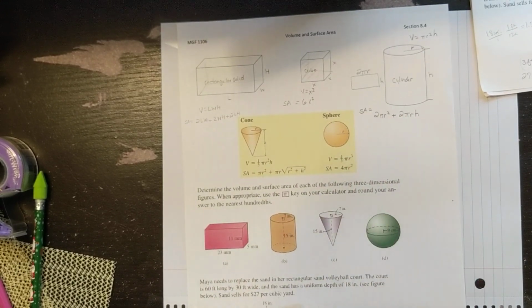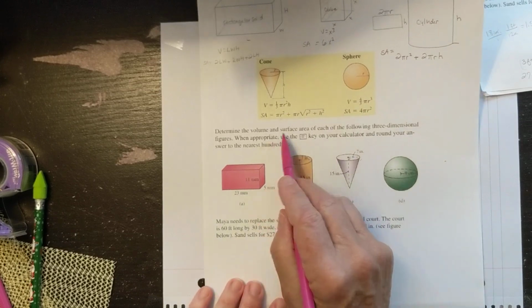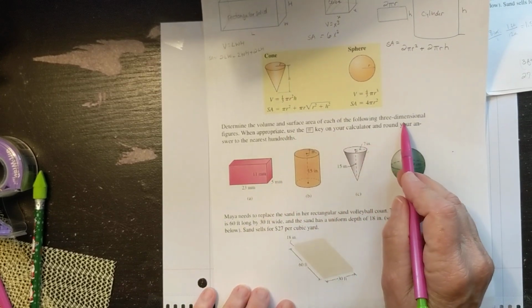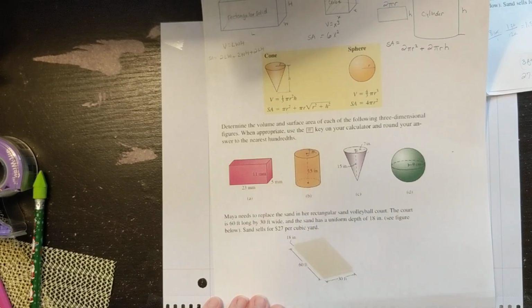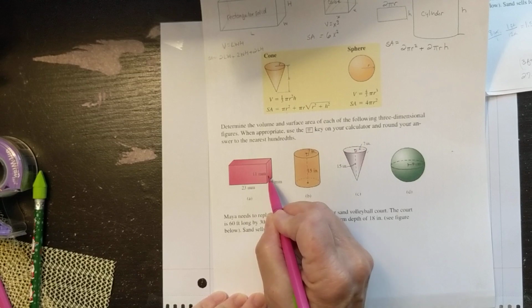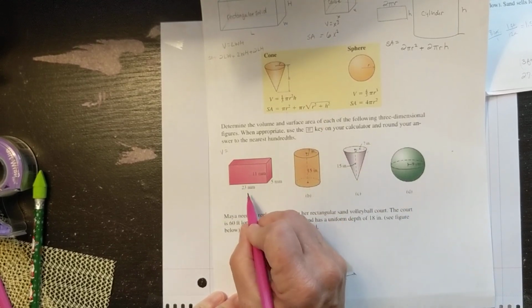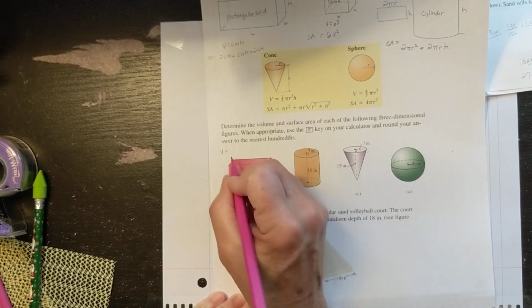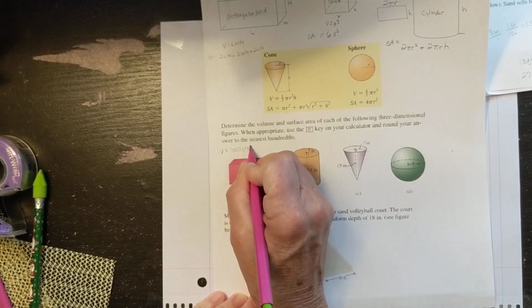All right, so those are the basic shapes and the basic formulas. Now we're going to do a quick problem. Determine the volume and surface area for each of the following 3-dimensional figures. Use the pi button on your calculator and round your answers to the nearest hundredth. So this is a rectangular solid, so the volume is equal to length times width times height, so 23 times 11 times 5.